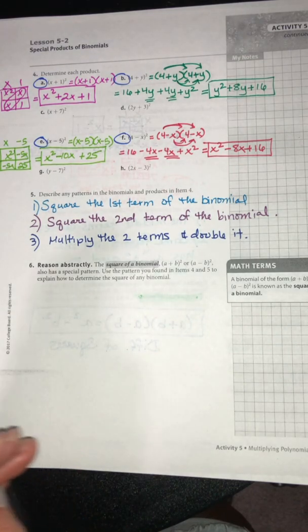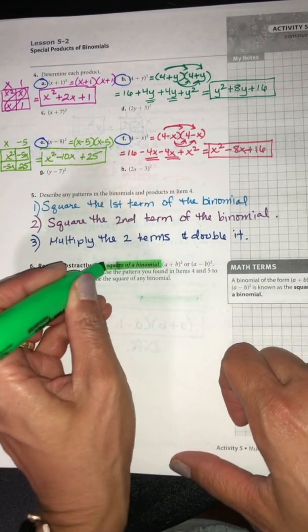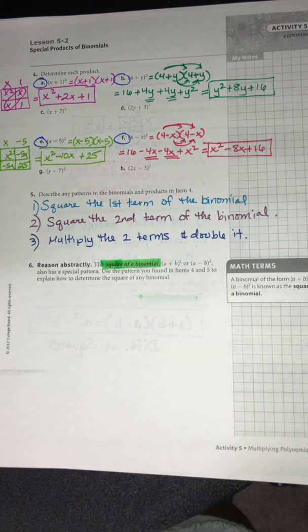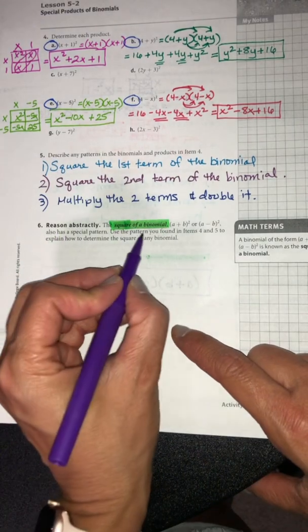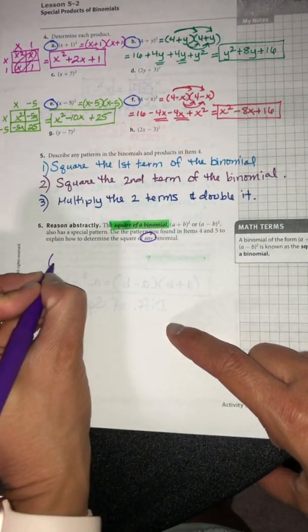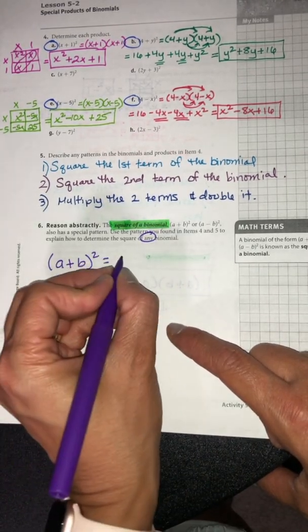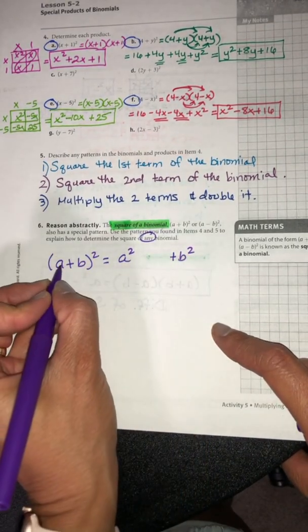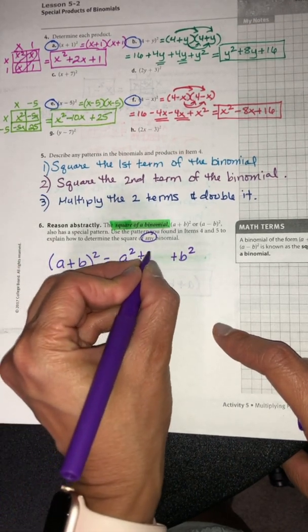Okay, so whenever you have a binomial to the second power, it's called the square of a binomial. A plus b quantity squared or a minus b quantity squared also has a special pattern. Use the pattern you found in items 4 and 5 to explain how to determine the square of any binomial. So we're going to write it all nice and big. Anytime we have a plus b quantity squared, we just need to square the first term, square the last term, multiply a times b together, so a times b is ab, and then double it, so multiply by 2, so 2ab.